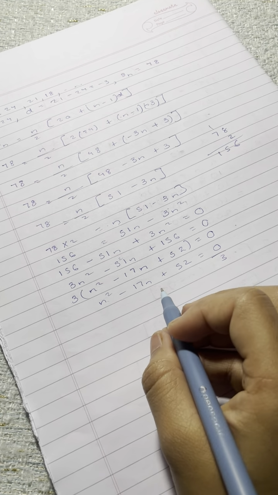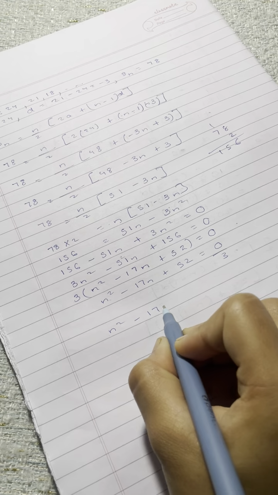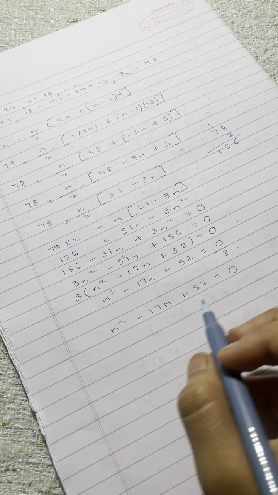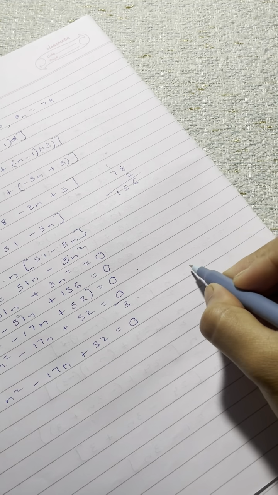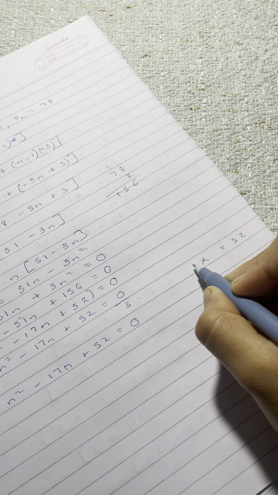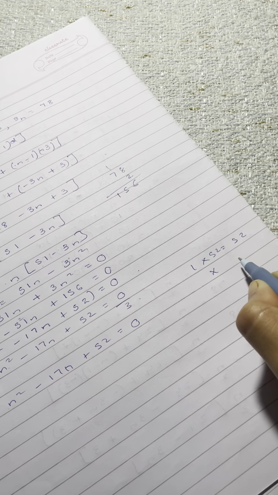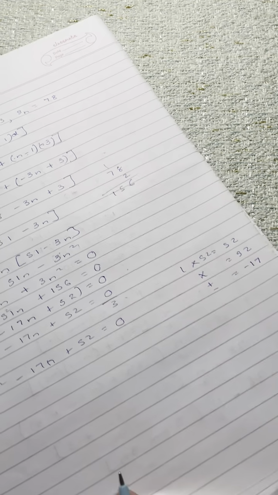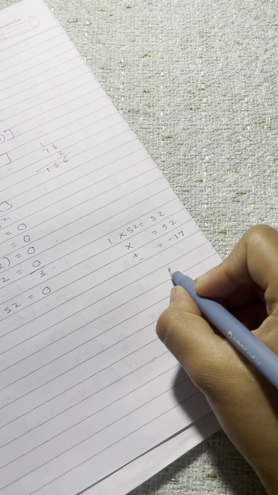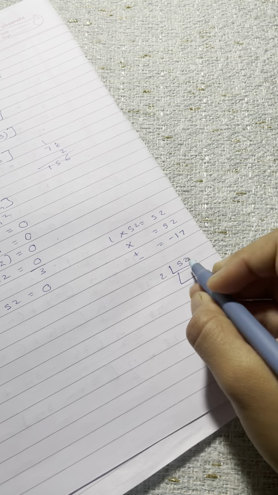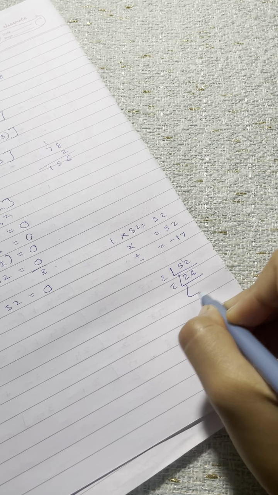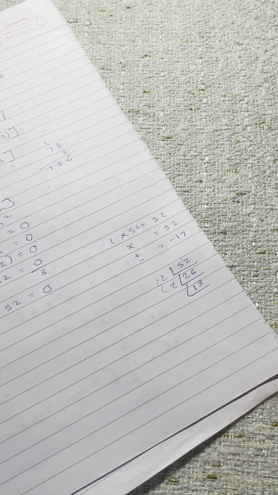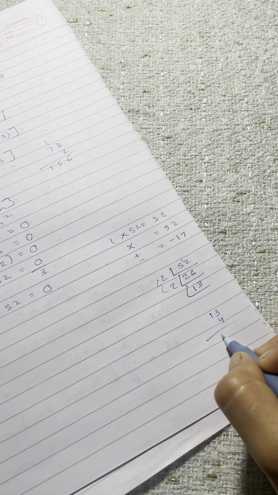We use splitting the middle term. In splitting the middle term, we multiply to get 52, that is 1 into 52. The multiplication should give plus 52 and the sum should give minus 17. 2 into 2 is 4, 4 into 13 is 52, and 4 plus 13 is 17.